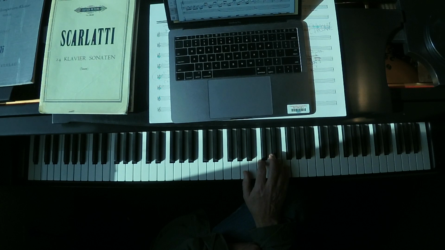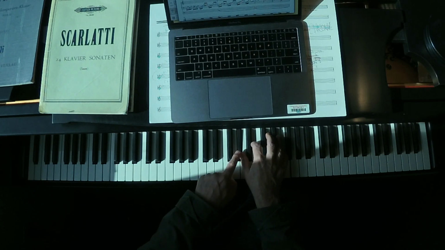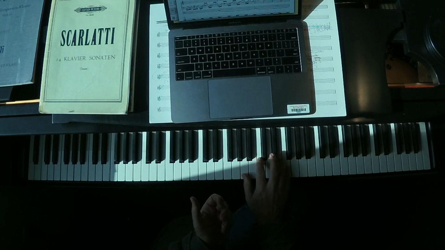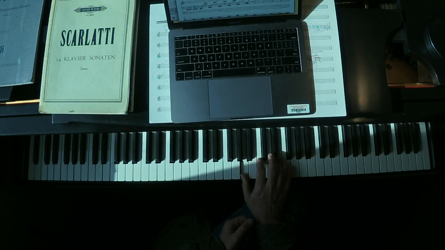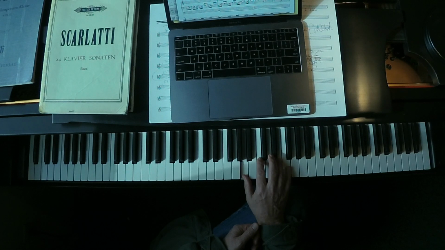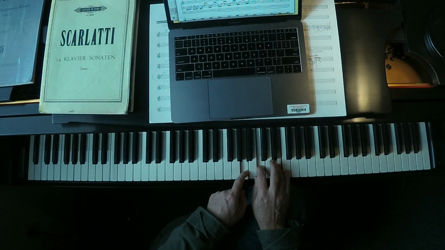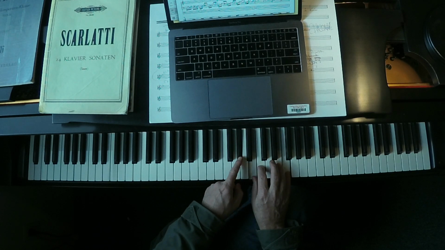Now notice that it does not go to chord of the sixth before moving directly to the first bass motion. So you could say it skips a step, however you want to interpret that. But you can go directly from here to here.